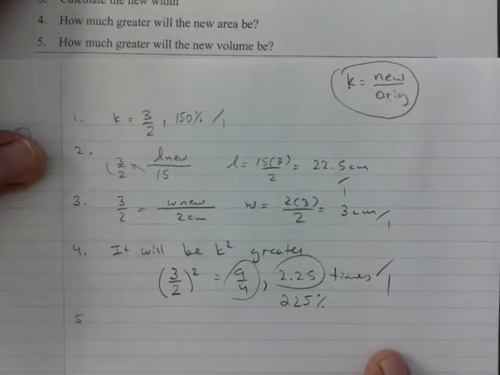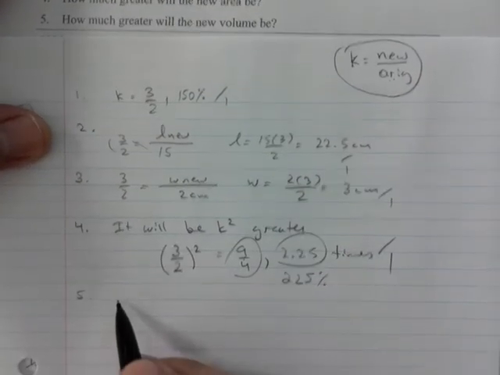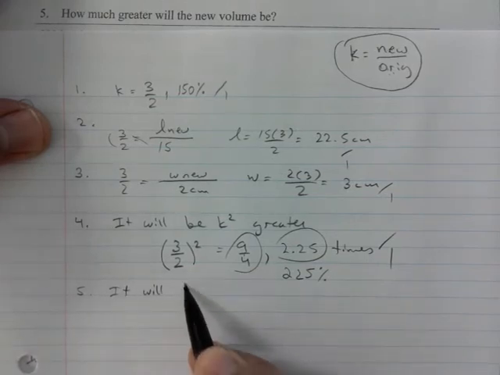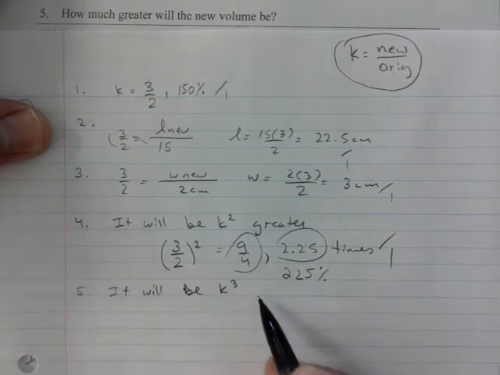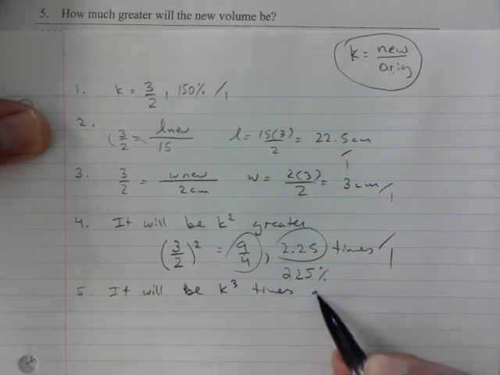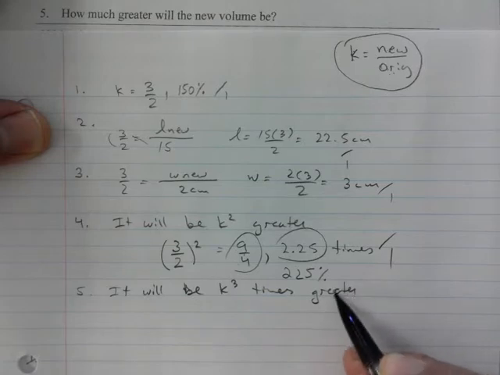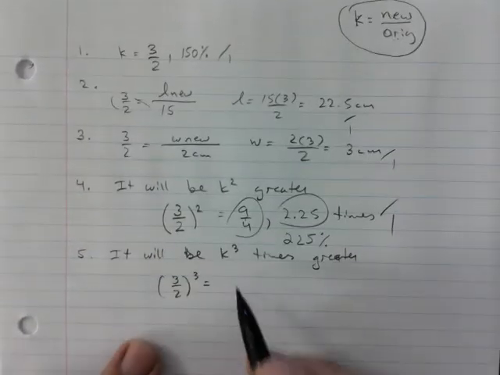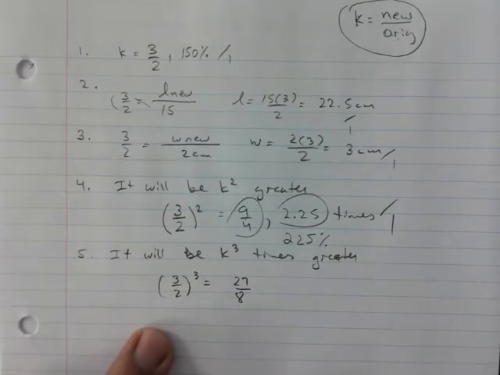What about the volume now? What will it be affected by? It will be k cubed times greater. Okay, so you take your original scale factor, you cube it. 3 over 2 cubed is 27 over 8, right?